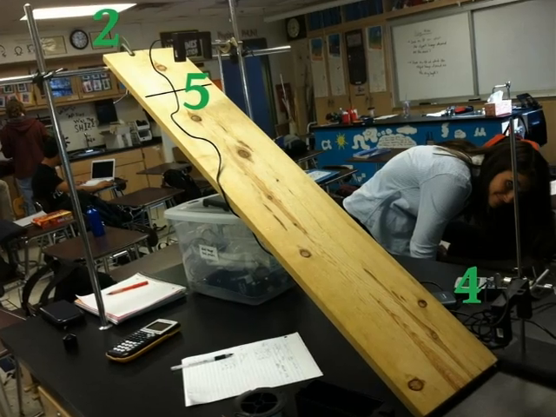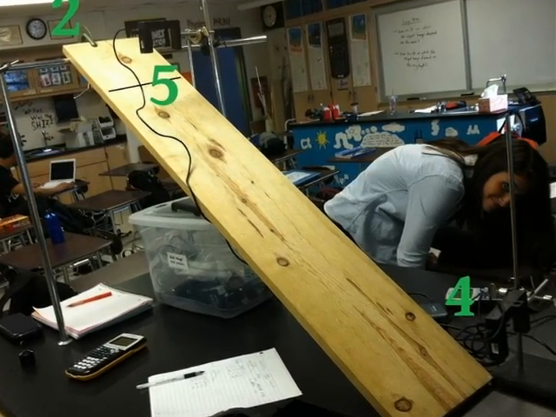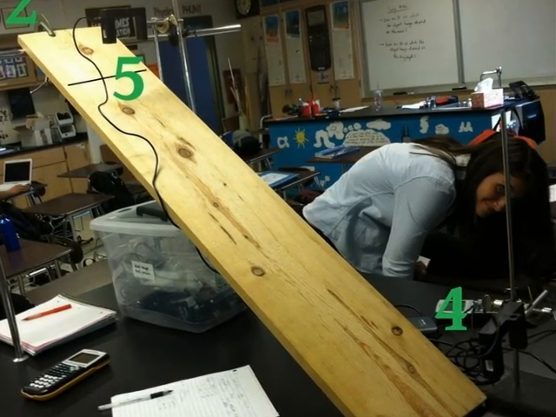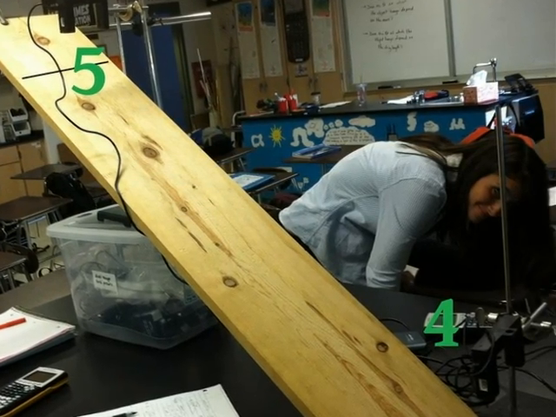Step 1. First gather materials. For Step 2, secure the wooden board at an angle onto the pipes with clamps. Step 3. Measure the angle using a protractor. For Step 4, set up the photo gates so that the first one is a meter's length apart on the wooden board from the last one.